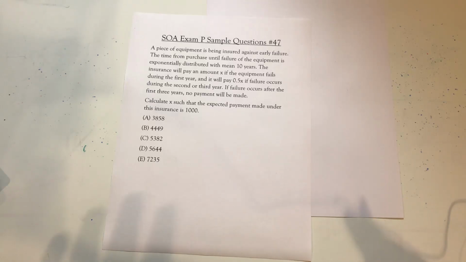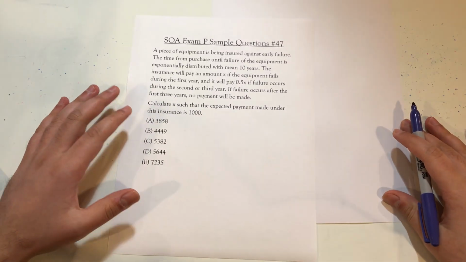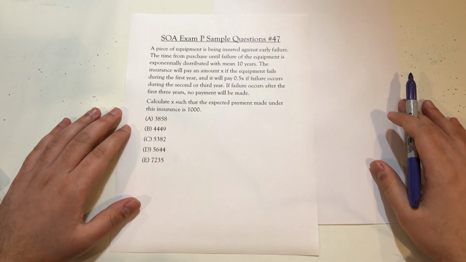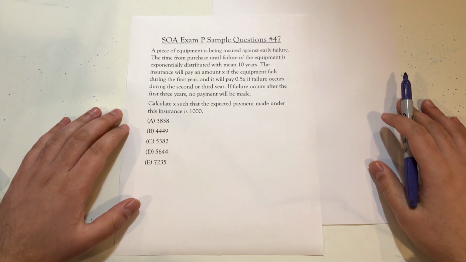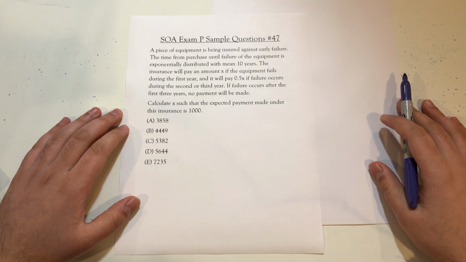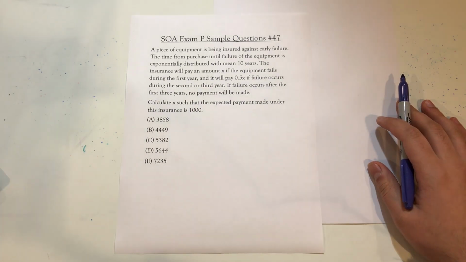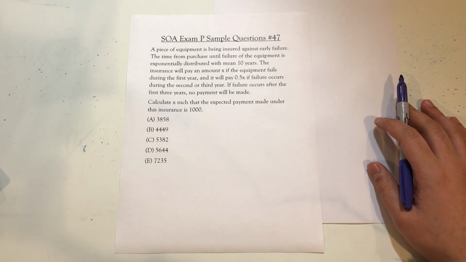All right, so in this video, we're going to go through sample question 47 from the Society of Actuaries Exam P list of sample questions. A piece of equipment is being insured against early failure. The time from the purchase until failure of the equipment is exponentially distributed with mean of 10 years.